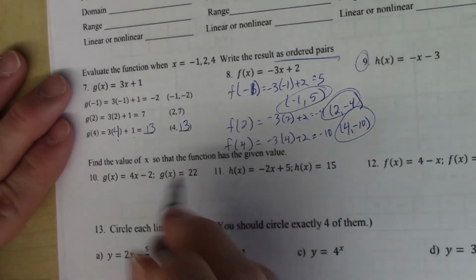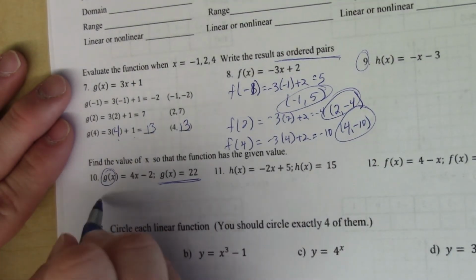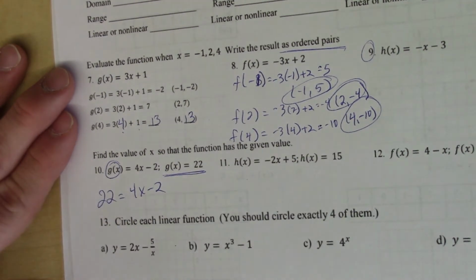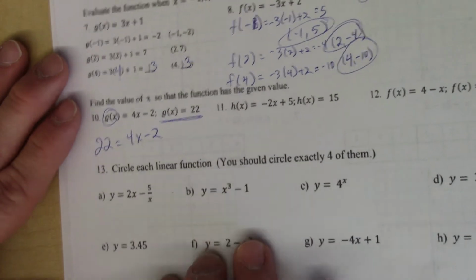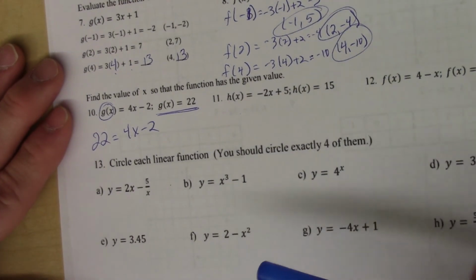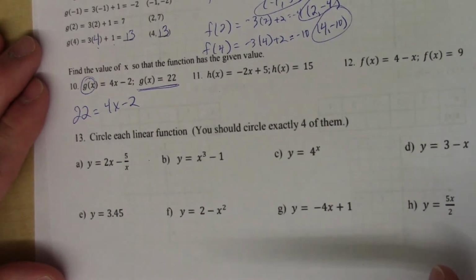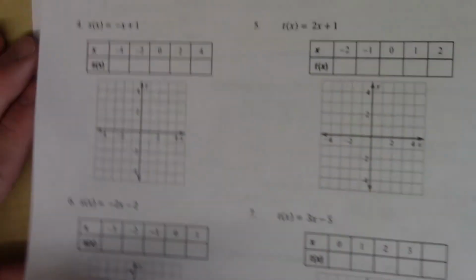Here you can try 9. And then for 10, 11, and 12, remember it's giving you that value, so you're plugging it in here and solving that for x. Down at the bottom is that yes or no, is it linear or not linear based on the equation. Maybe you have to go back and look at your notes from 3.2 for that because we had some rules to help you through that.